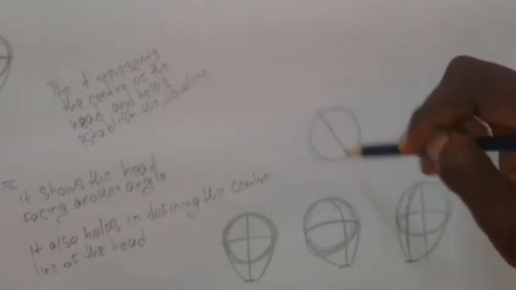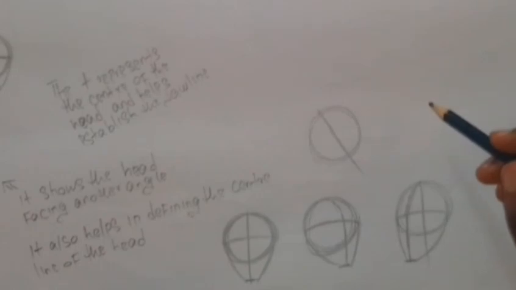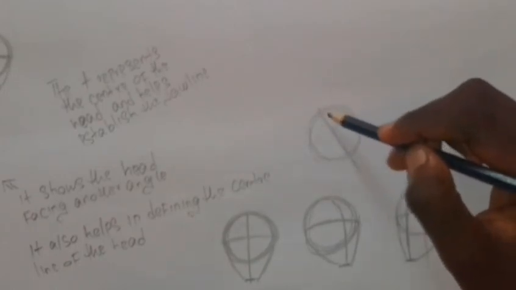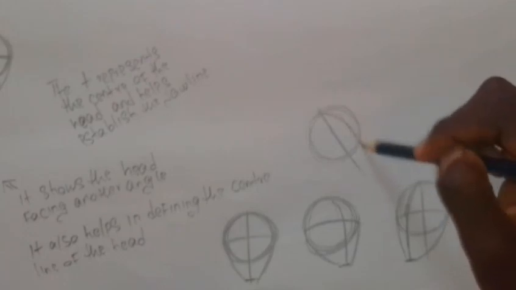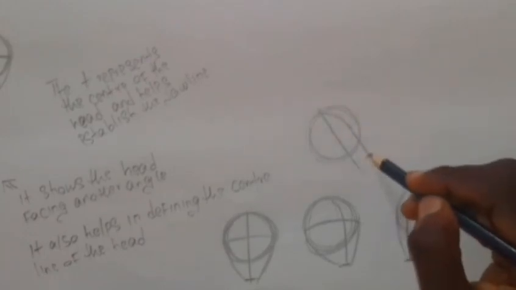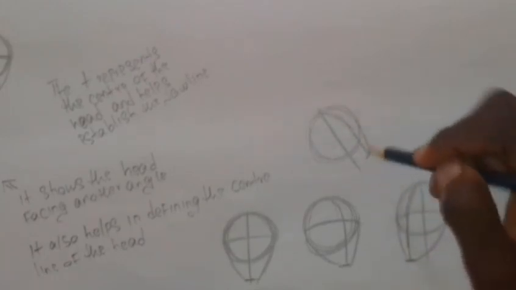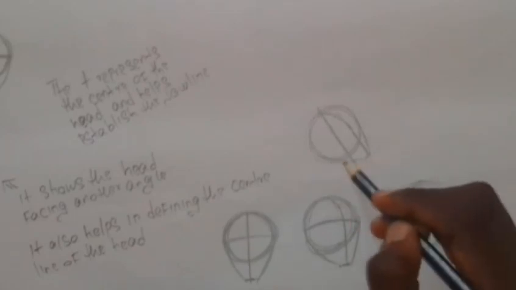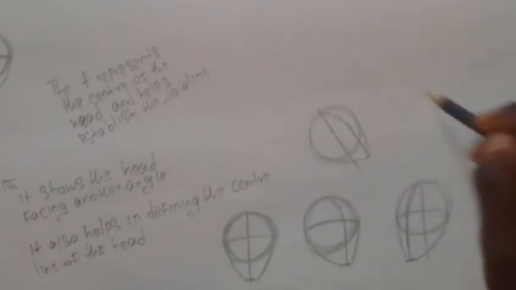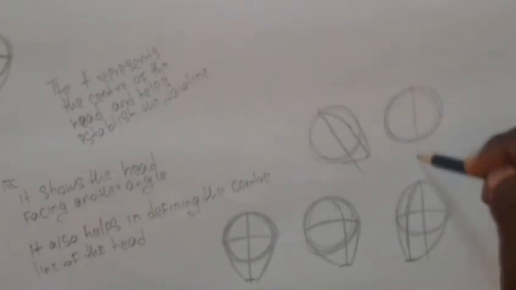Please try to remember that the center line is different from the T shape when we're drawing it from another angle, because from the front the center line is the same as the T, but from another angle the center line is different, but we try to match them going the same direction.